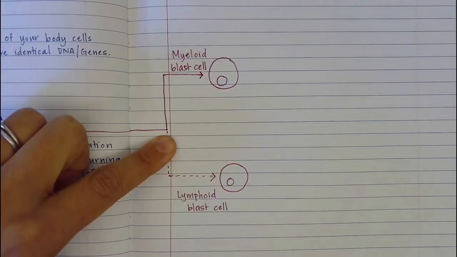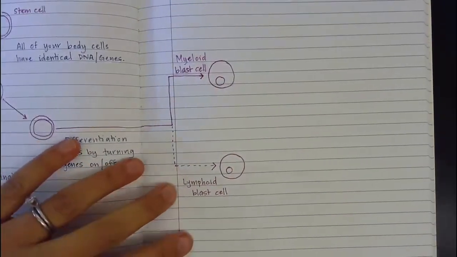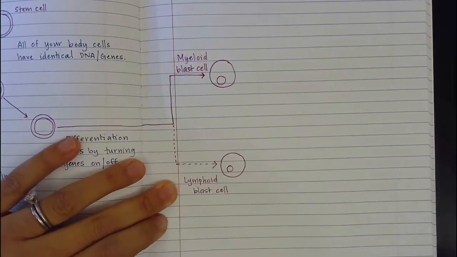Now, we know that blast cells are immature. They are partially differentiated.